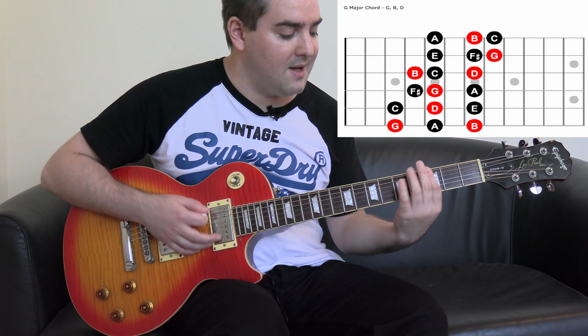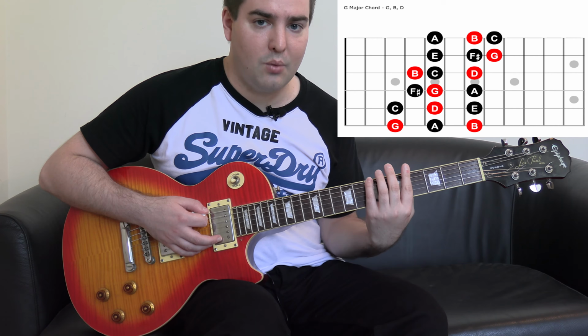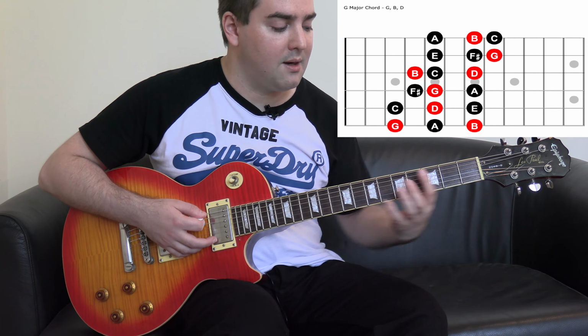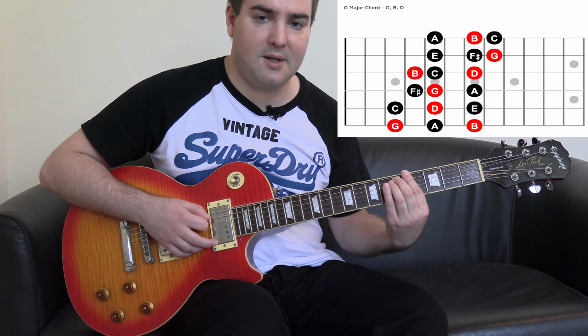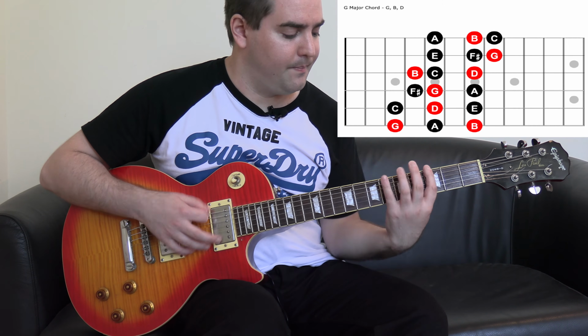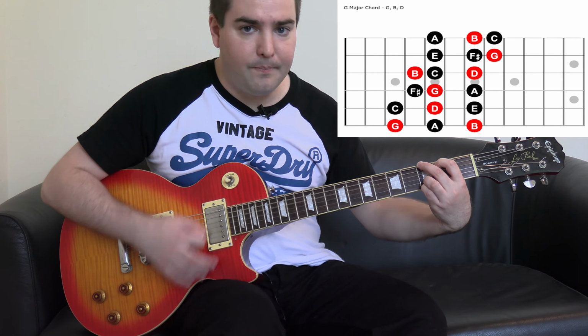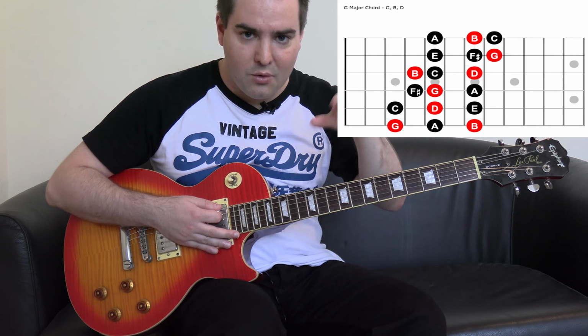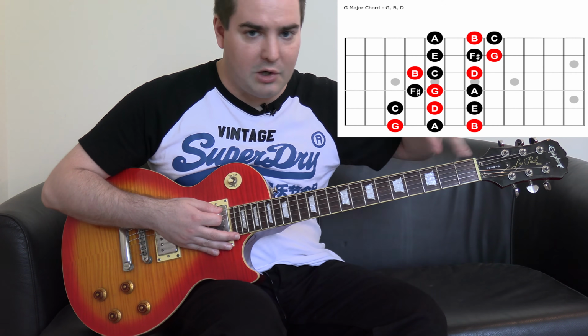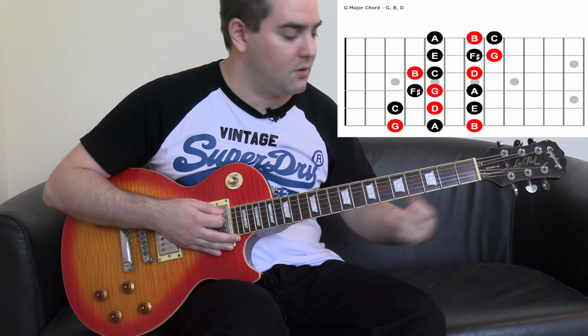Okay? G, miss this note, we want this one. B, miss this note, we want this one. D. So this chord here is made up of those notes just all across the strings in different formations.